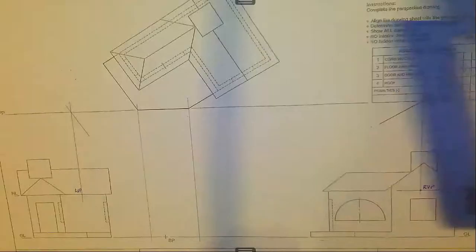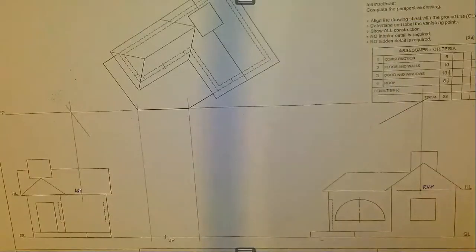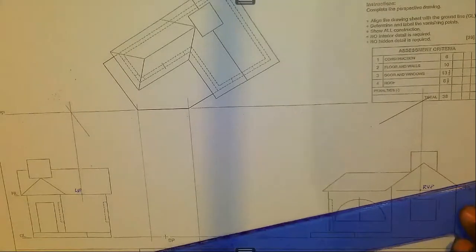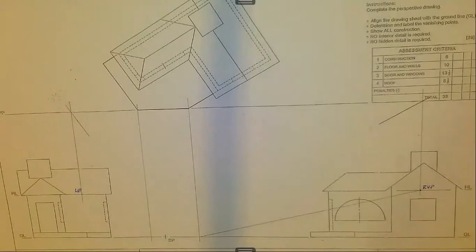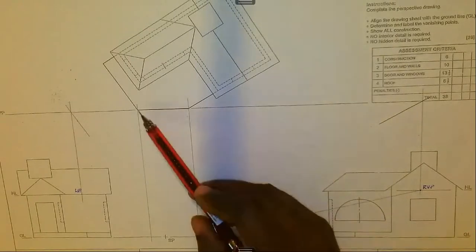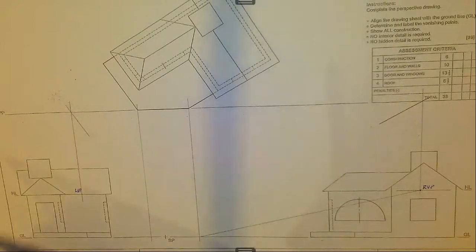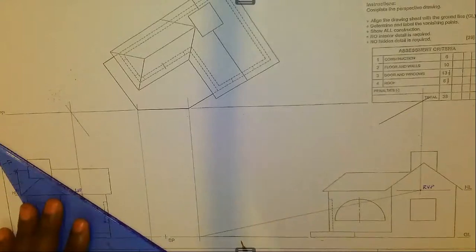Now, what it means basically is that this is the true point, this is the true point. The moment you get a true point, you need to connect that to the left vanishing point and the right vanishing point. You may connect to both points, but in some cases, because we are not going to be able to show the hidden details, that won't be necessary.